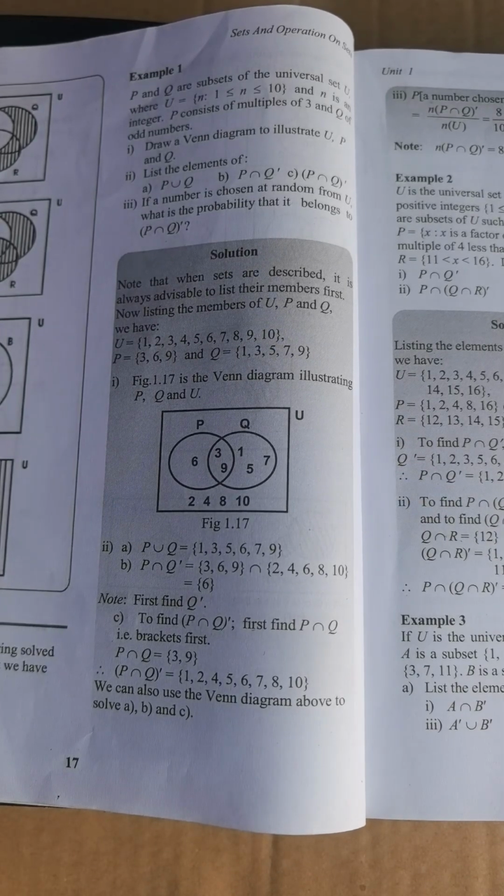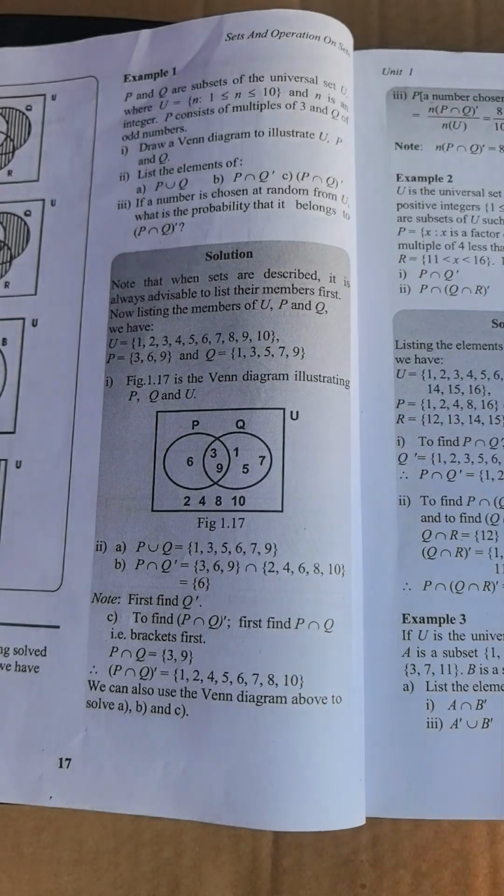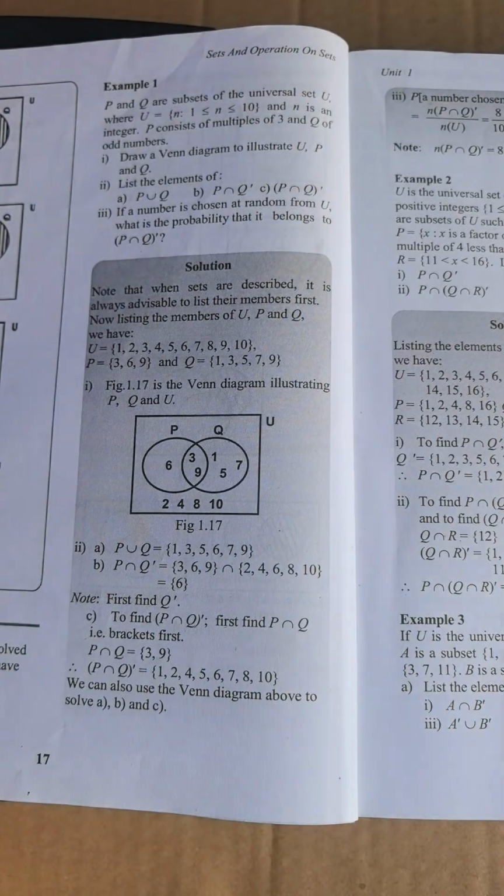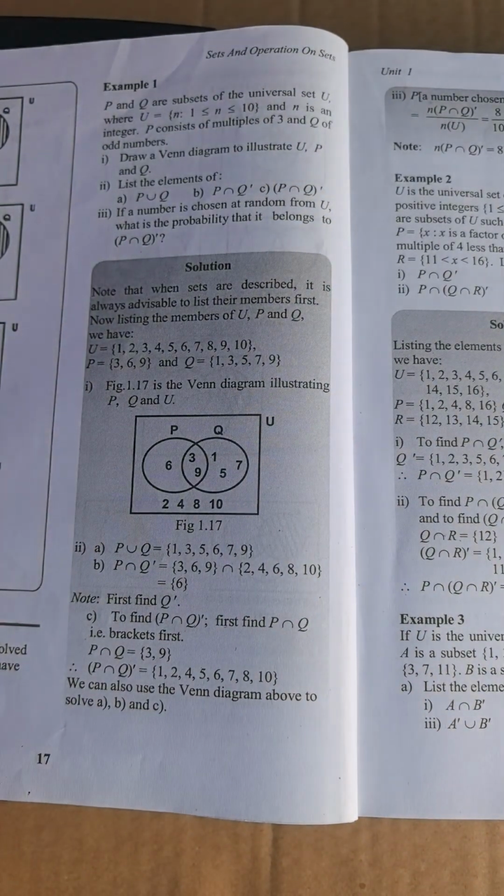Right. So if you check on this screen, we have this question which says that P and Q are subsets of the universal set U, where U is equal to 1 less than or equal to n less than or equal to 10, and n is an integer. P consists of multiples of 3 and Q of odd numbers.